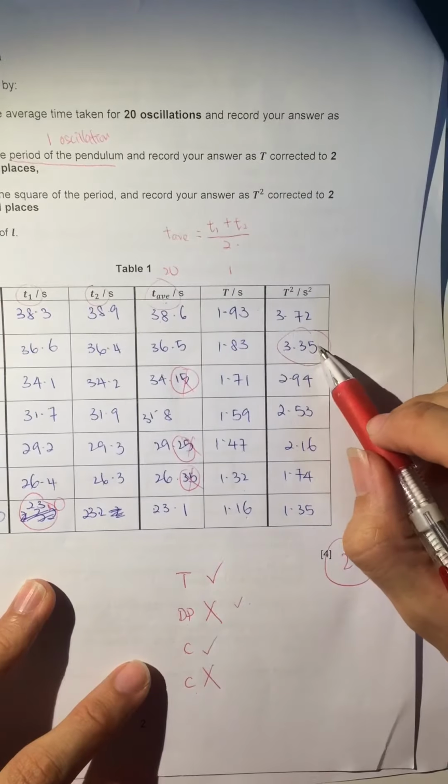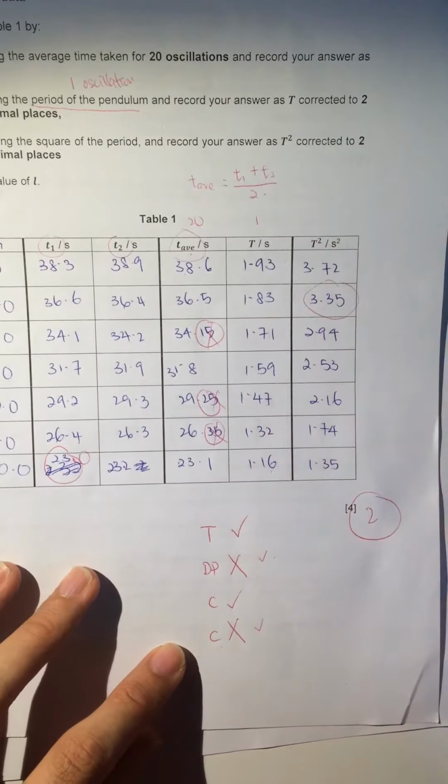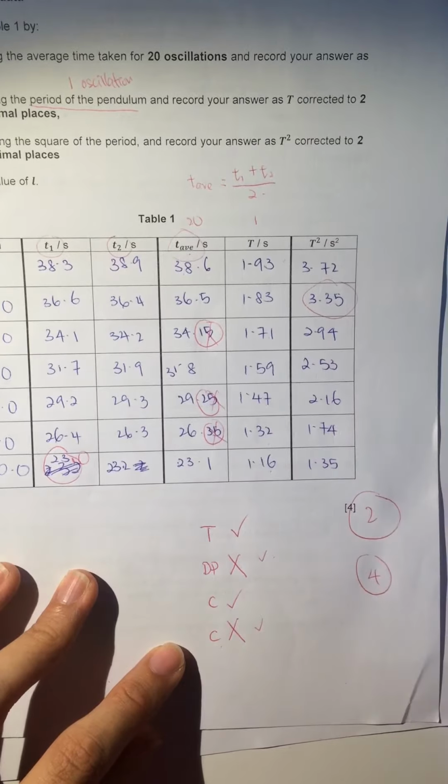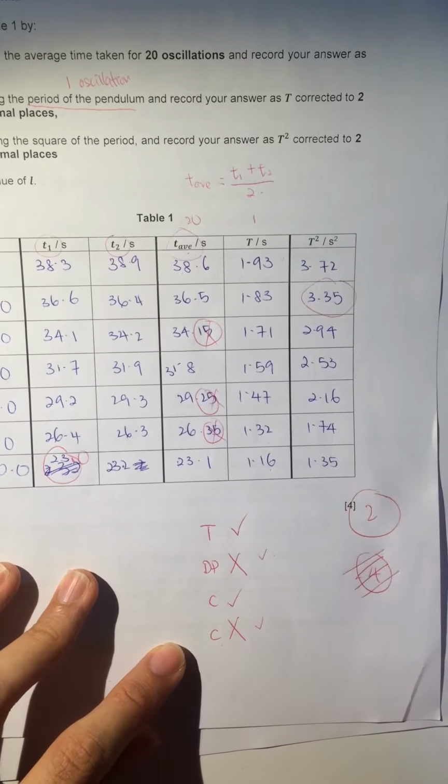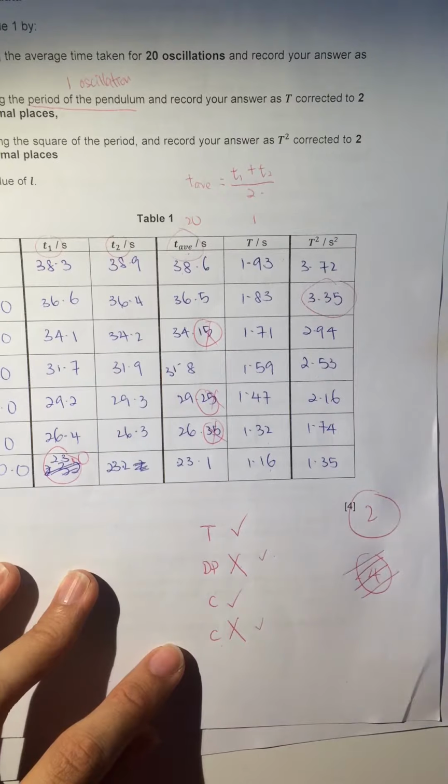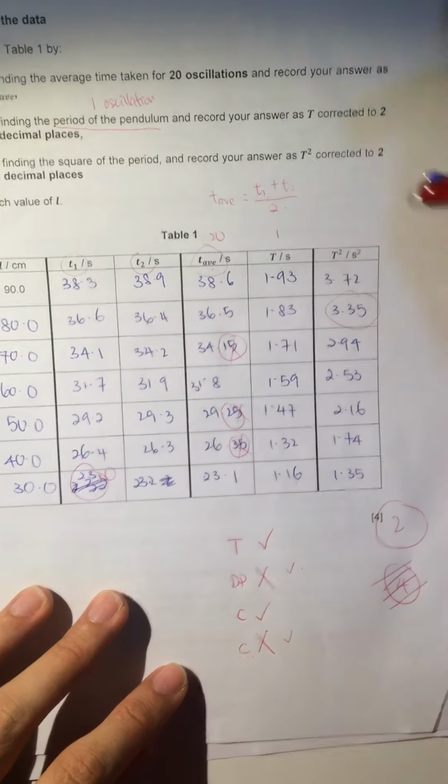If I calculated this carefully, I would have gotten 1 more mark. So this student could have gotten 4 very easily at first, but no. Silly mistakes are made, and so 2 marks was lost. Please take note, don't let this happen in your actual practical.